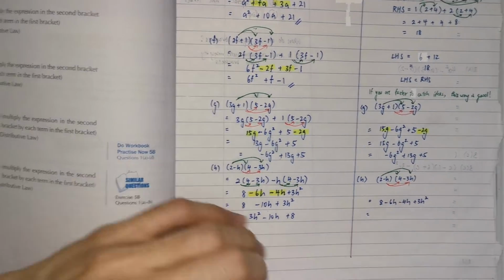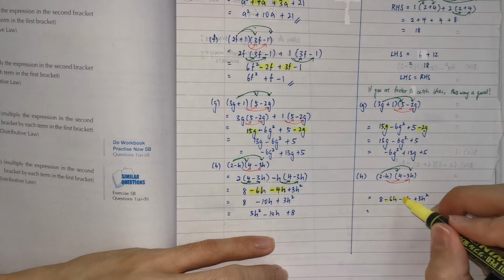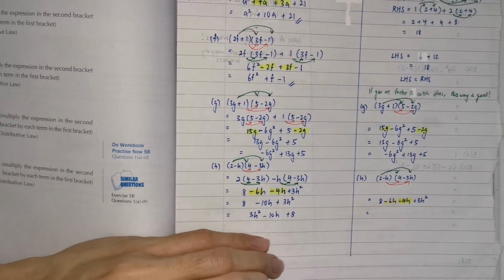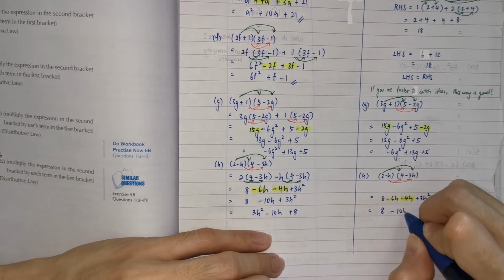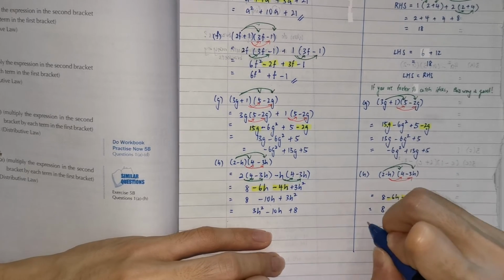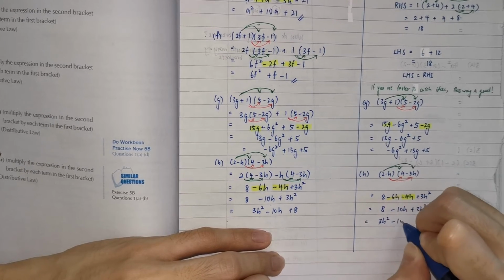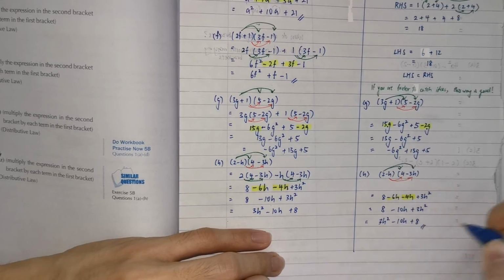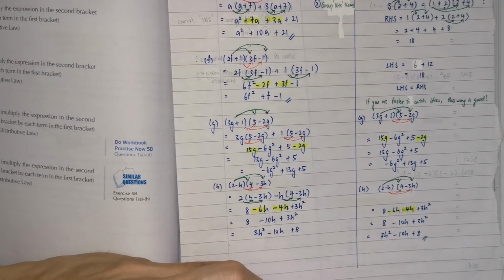So highlight all the like terms. It will be a good habit. So 8 minus 10h plus 3h squared, and 3h squared minus 10h plus 8. Okay, so this one will be my answer. So that's it.